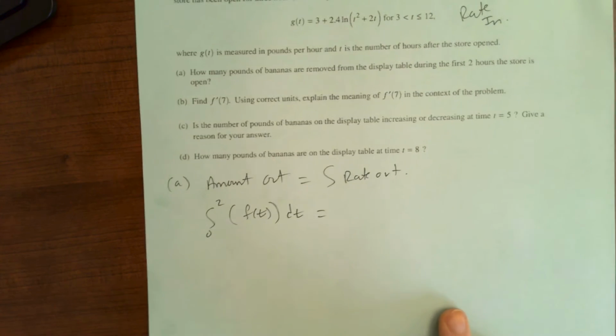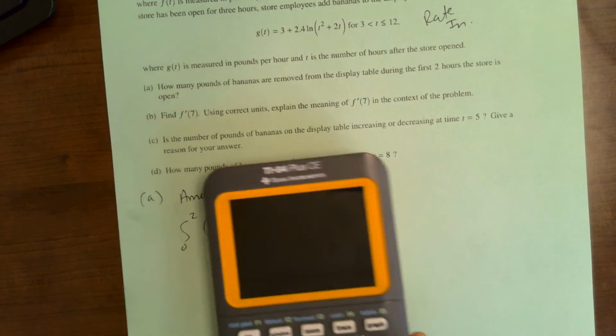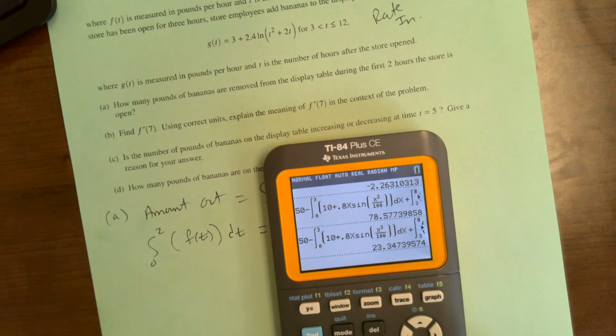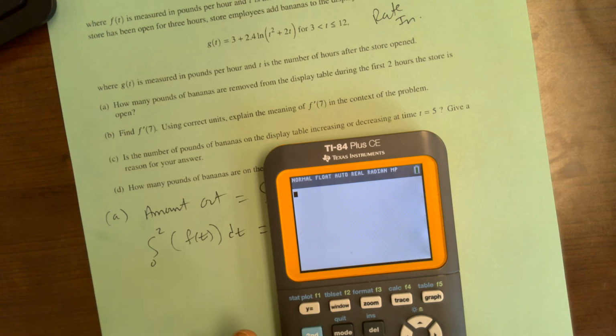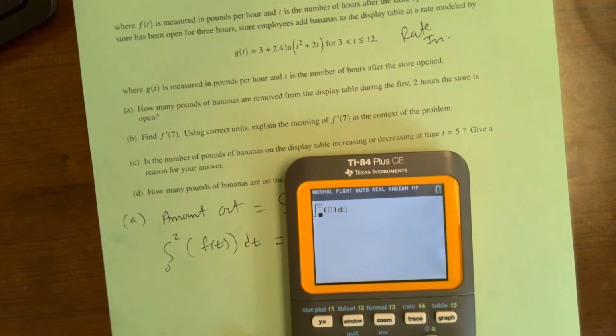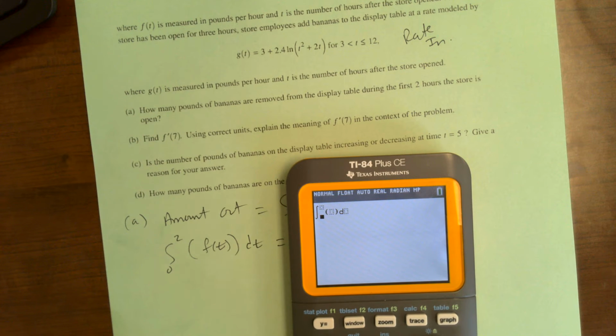All right, and then you've got to do math 9 in the calculator. So math 9, and you have to be in radians, which I am. And then it's from 0 to 2, and then 10 plus 0.8.